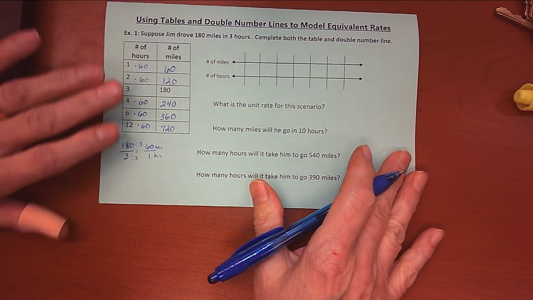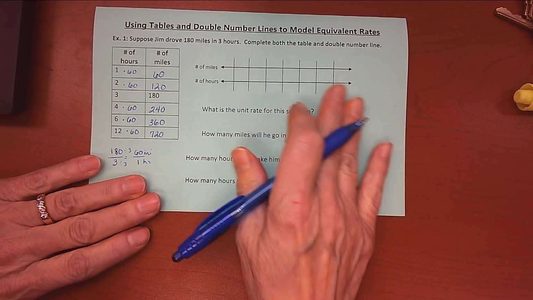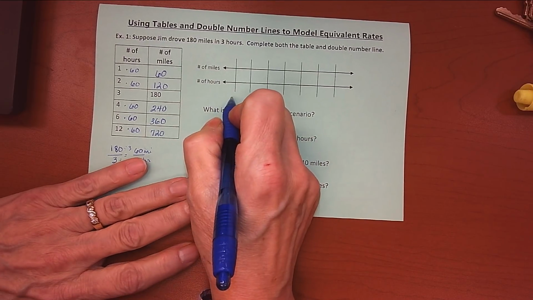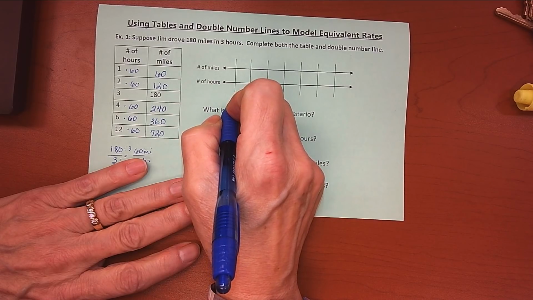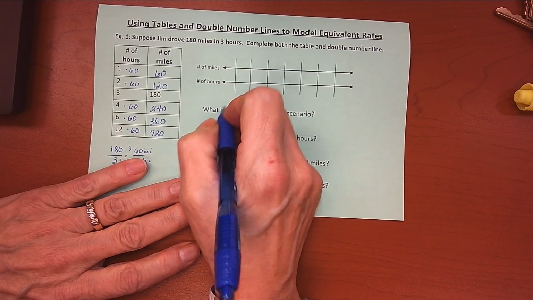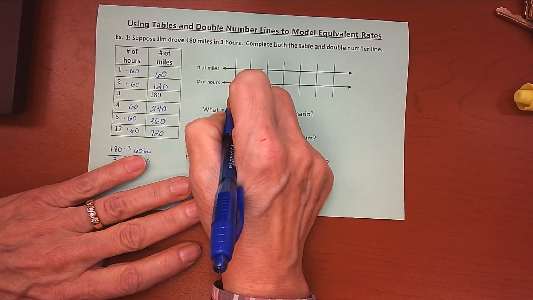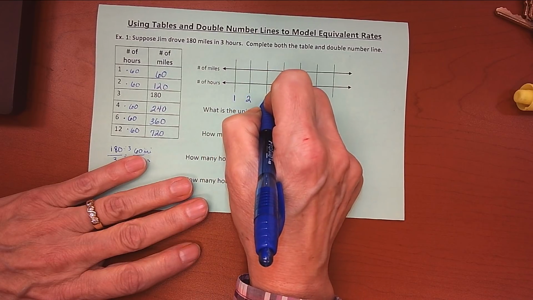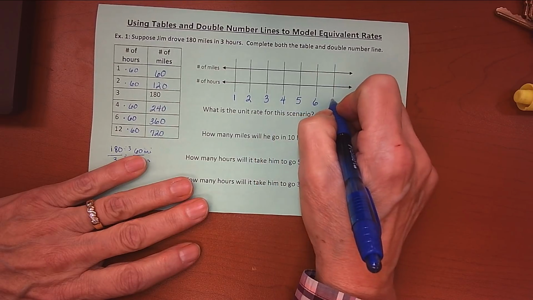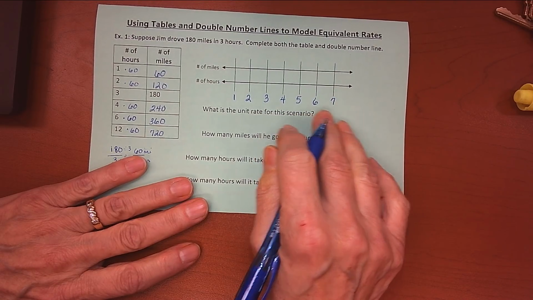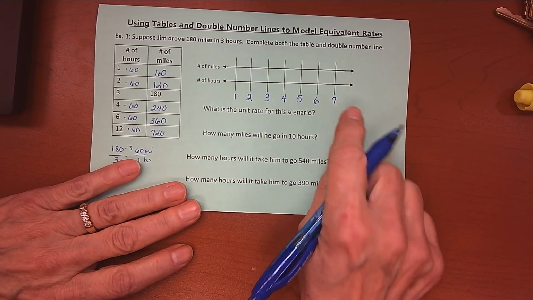Now, the way that we would fill out this double number line may be new to you, it was kind of new to me this year. We'll put the number of hours on the bottom here. So we went from 1 to 12 actually here, but we'll just go to 7 on this line. So 1, 2, 3, 4, 5, 6, 7. We'll make that a 7 instead of a 12 so that we can keep this a number line. We wouldn't want to skip from 6 to 12 on a number line.